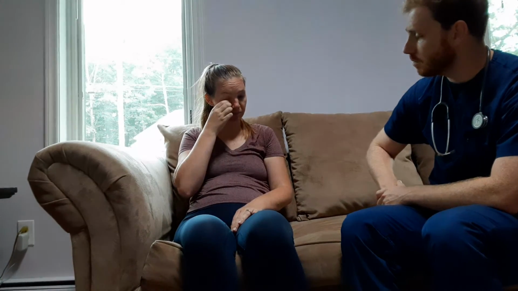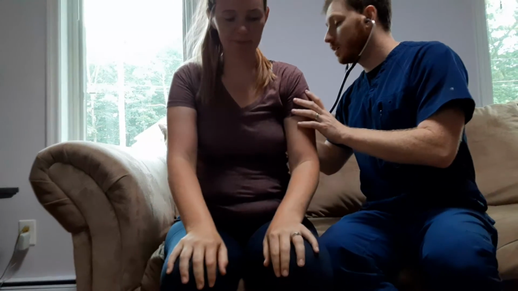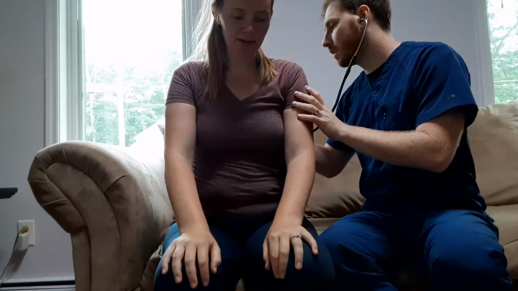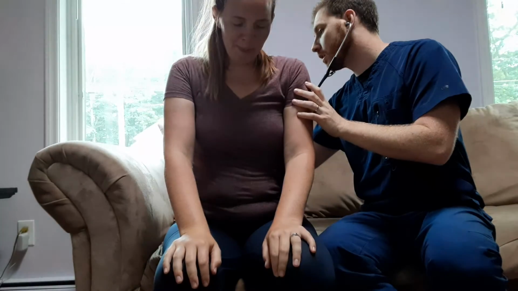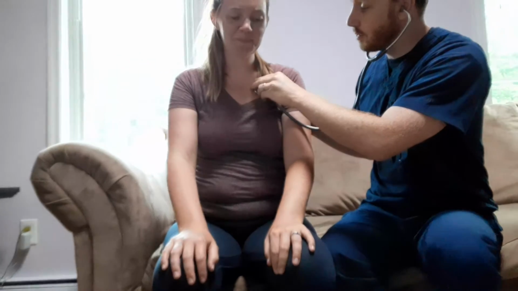One thing we can do as far as testing goes, we'll monitor your hematocrit and hemoglobin, and we can assess your respiratory status right now as well. So let's start by listening to your lungs. Go ahead and sit forward for me. Deep breath. Deep breath. Deep breath. Good. Let's listen to the front. Deep breath.